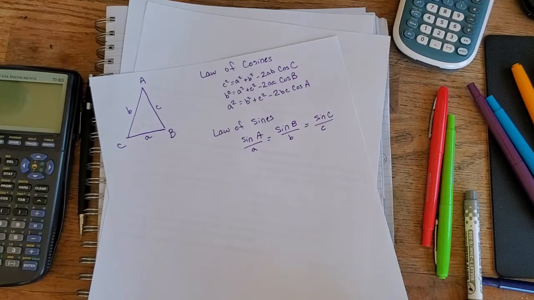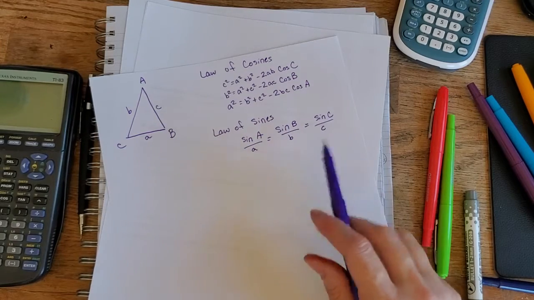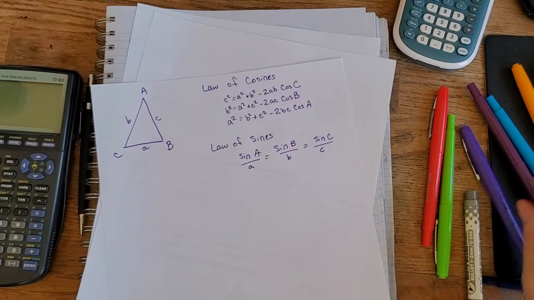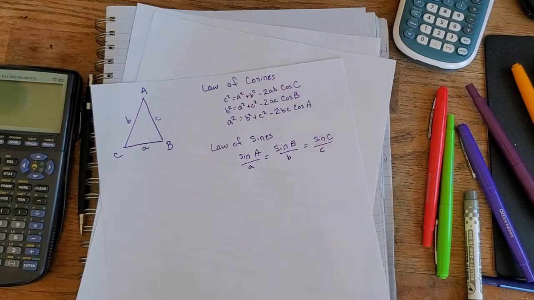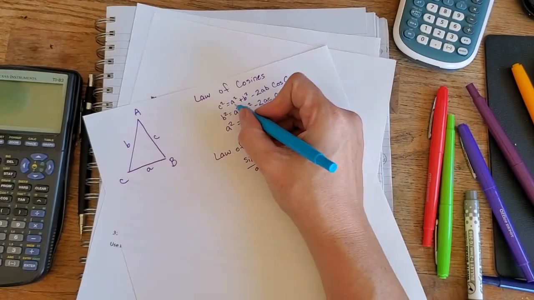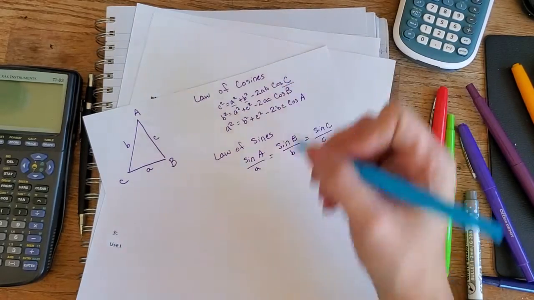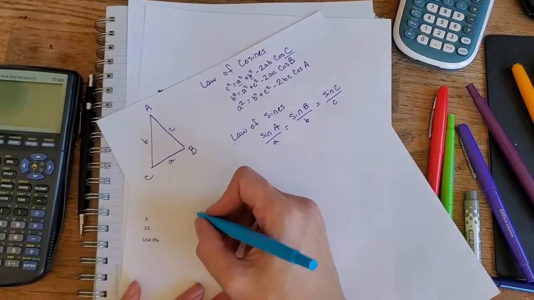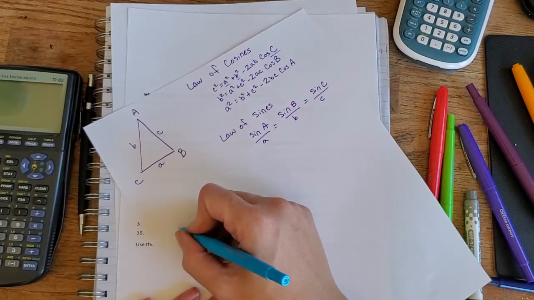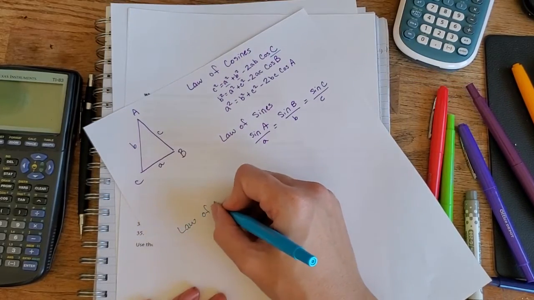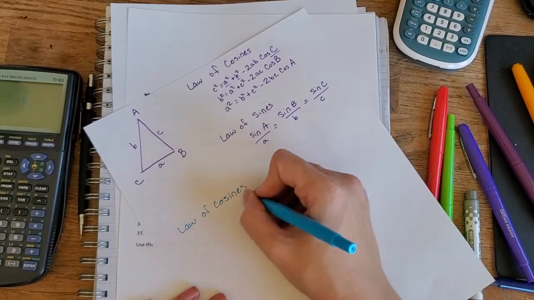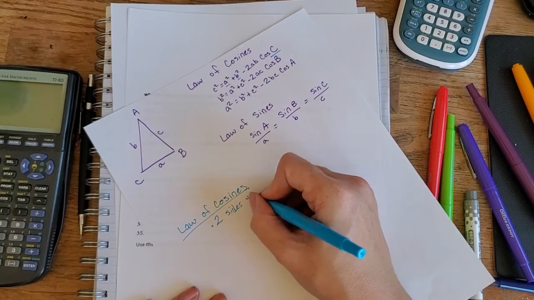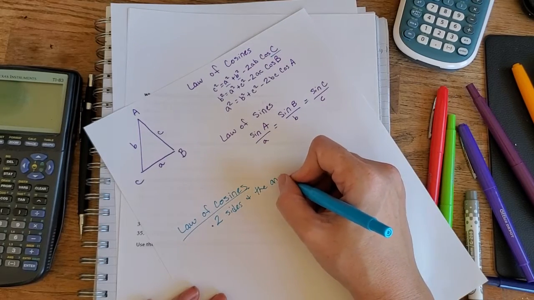Now, any of these ratios, there's three pieces to that. Of course, we break it into whichever two are the two that we are going to use. Now, when do we use these? Law of cosines, I tend to use when I have two sides and the angle between them. Law of cosines, we use that when we have two sides and the angle between.